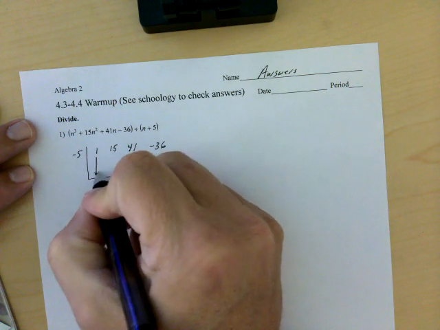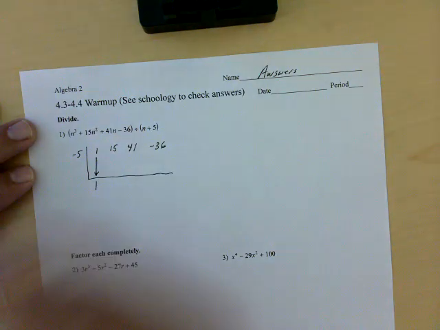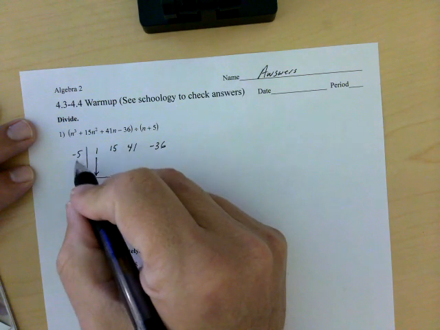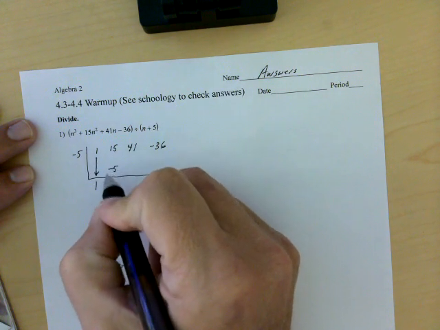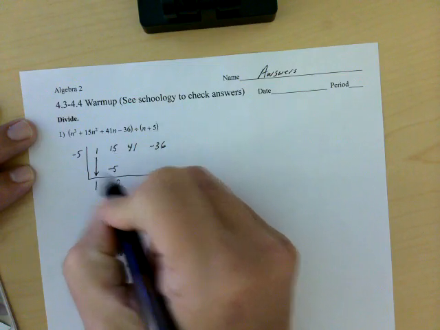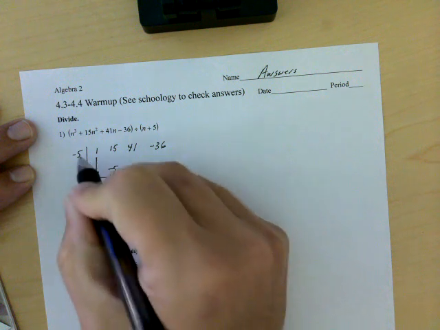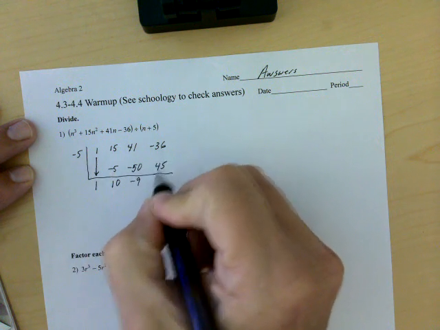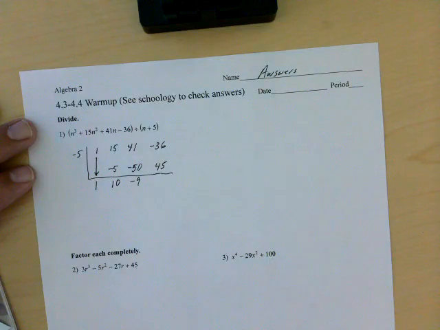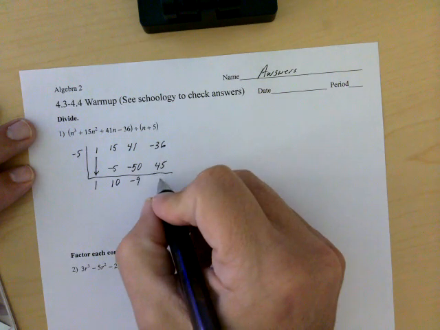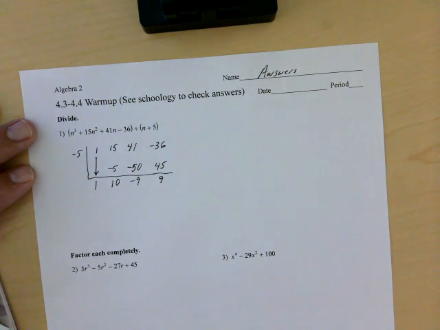You always bring down this first number, and then we multiply. -5 times 1 is -5. We then add. We multiply, we add, we multiply, and then we get our remainder. So in this case, we get a remainder of 9. Okay, so now we don't want to stop here. We actually want to write the quotient.